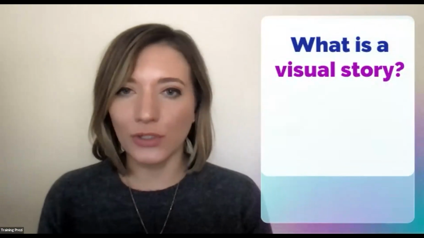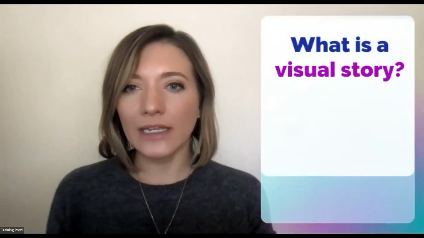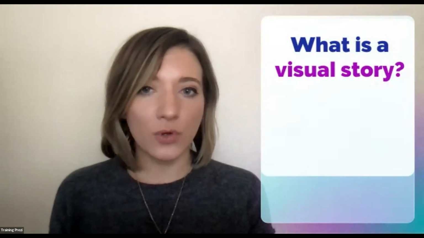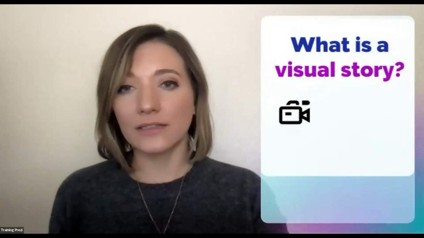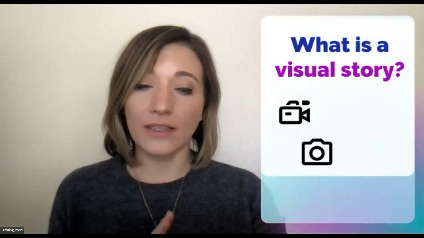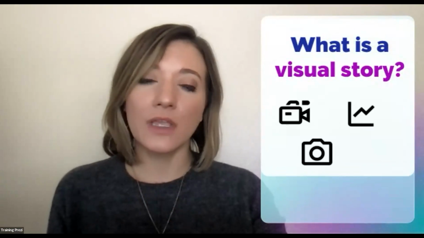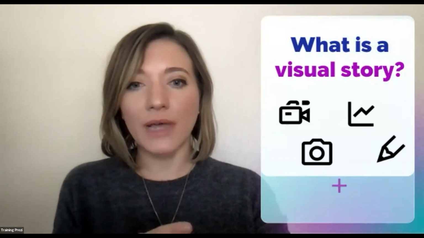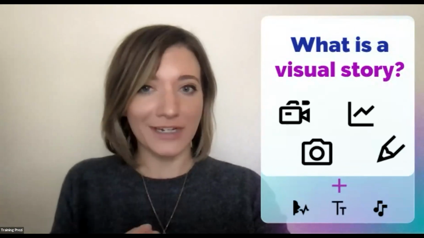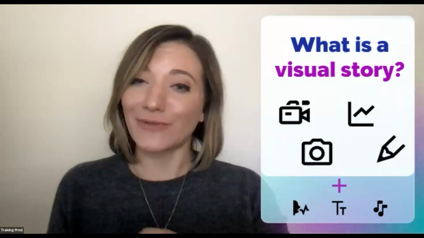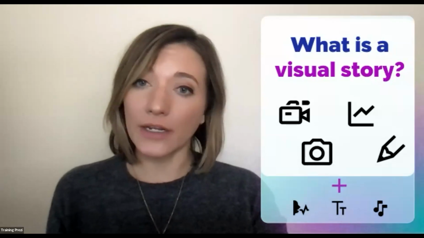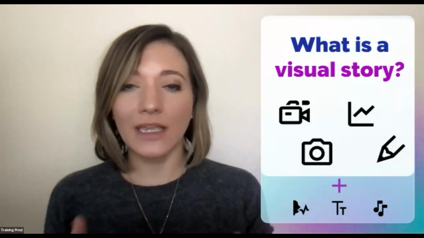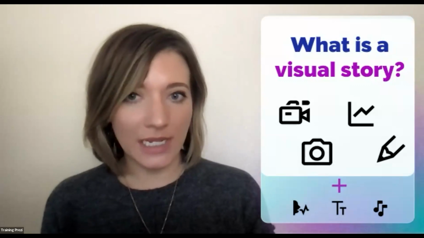What is a visual story? A visual story can mean many different things, but basically a visual story is a narrative told in visual form. And that can include things like video. It can include things like photos, maybe photojournalism, data visualization, illustrations, and often in your presentations, it's combined with something like you narrating over your presentation. It can be combined with text, and it can also be combined with audio. So a visual narrative or visual story is not just one thing, it can be many, and we combine many of these elements into a presentation.